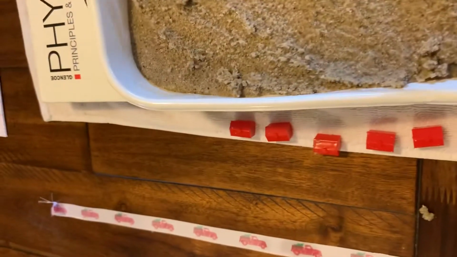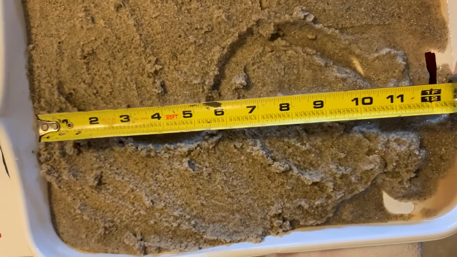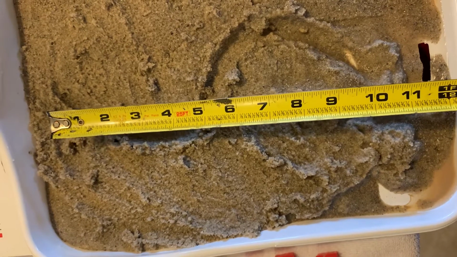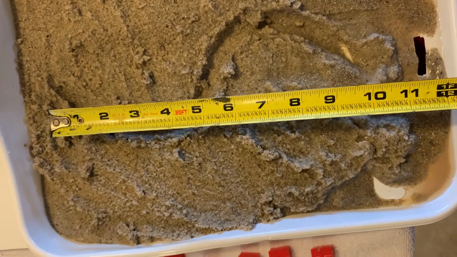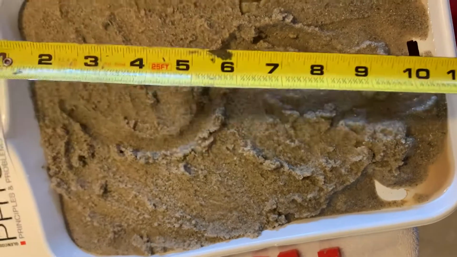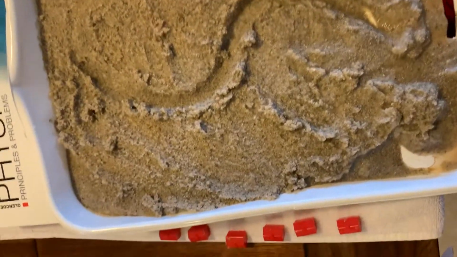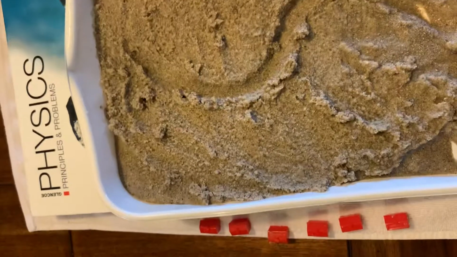Let me just set you guys down for a second. I'm going to measure that with my measuring tape, how long that river was. Okay, that's 14 inches. So the length of my river is 14 inches. You're going to want to write that down. The straight length of my river, about here, let's just say that's about 10 inches. So the sinuosity is going to be 14 divided by 10.